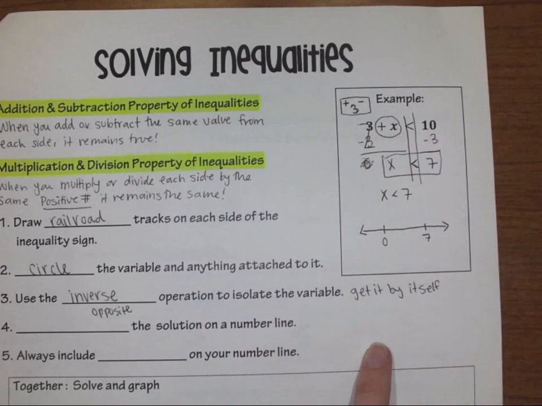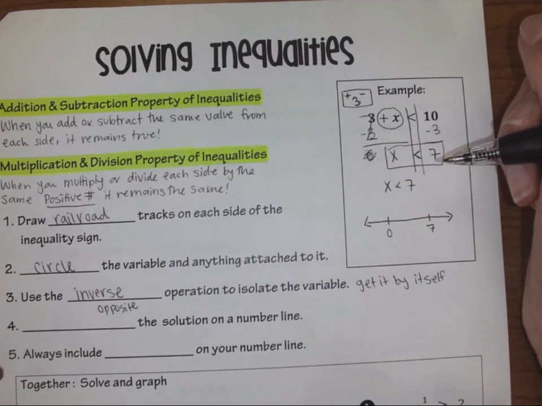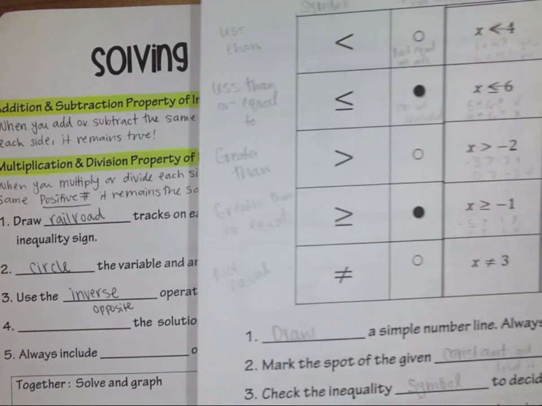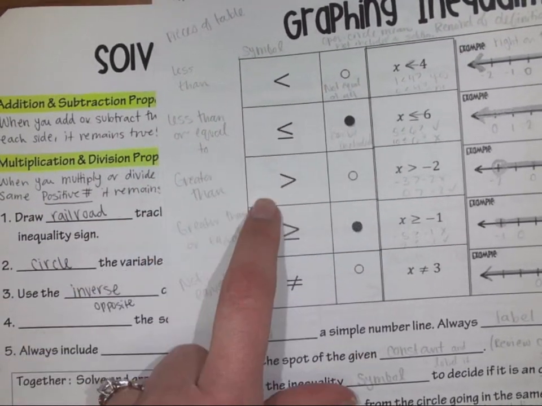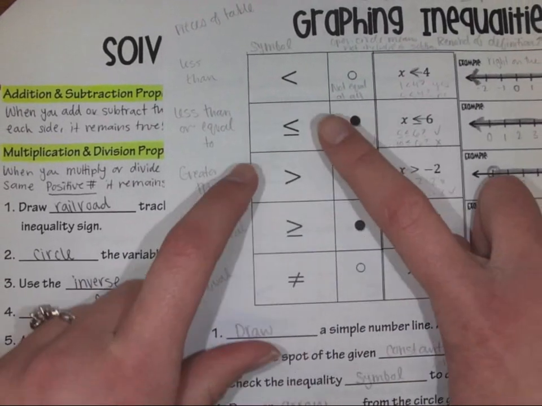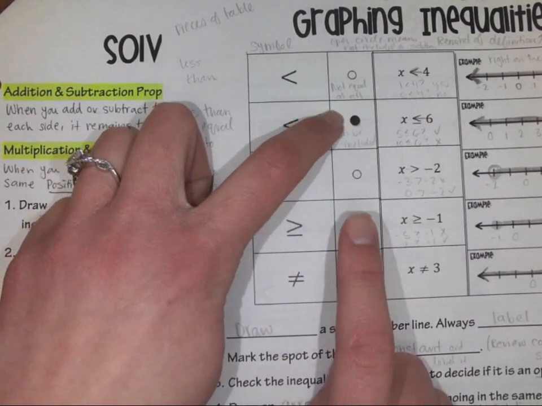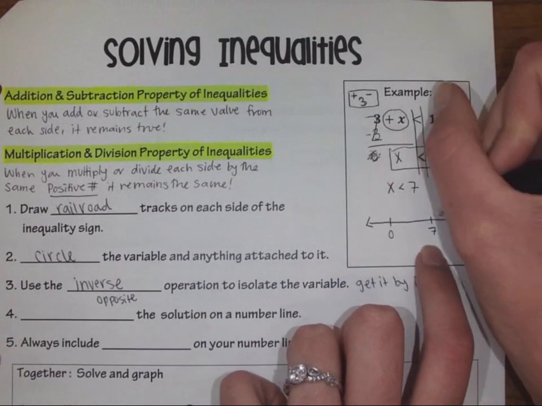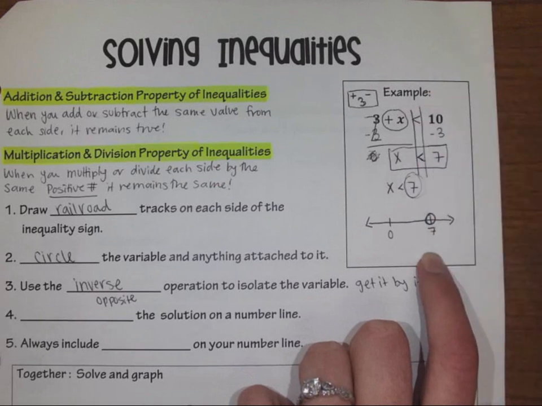Okay, now remember we've got to decide. We've got our numbers on our number line. Our next step is to decide if we need an open circle or a closed circle. This is a less than symbol, so if you look back to yesterday's notes, less than has an open circle. Remember, anything that doesn't have that equal bar underneath is going to be open, and only these two, less than or equal or greater than or equal, those are the only two that get that solid dot right there. So this one's going to be open, and remember, he goes on the same number that I have here.